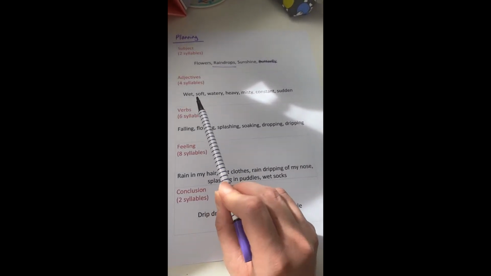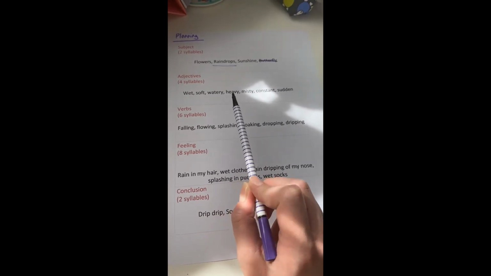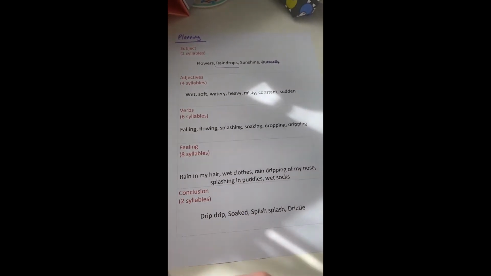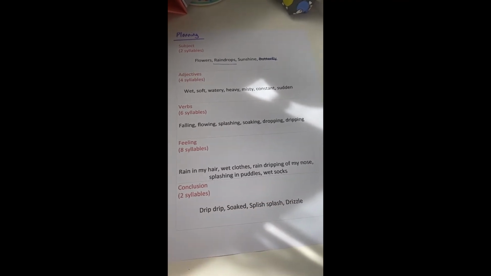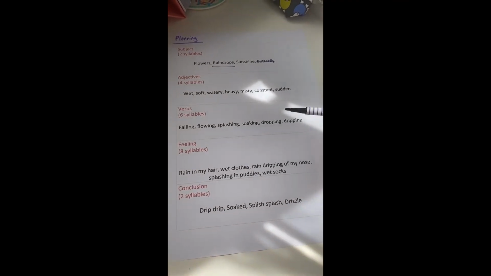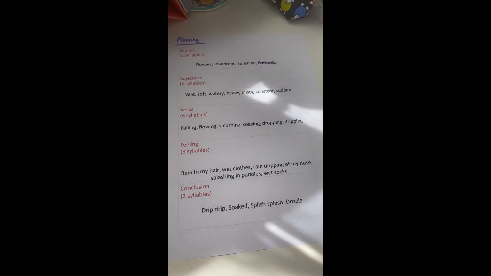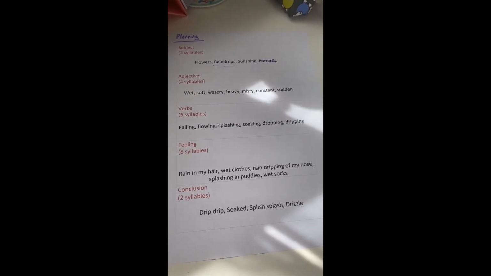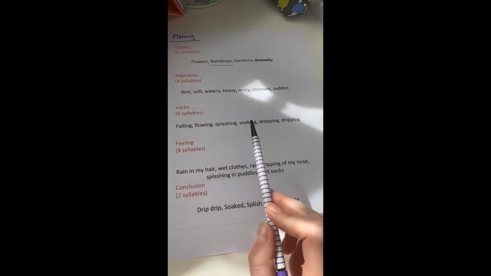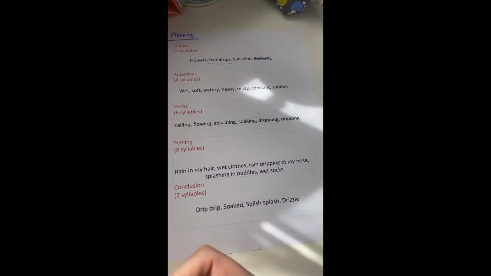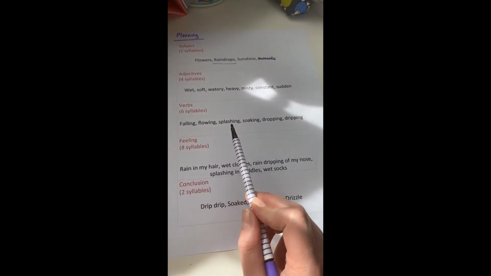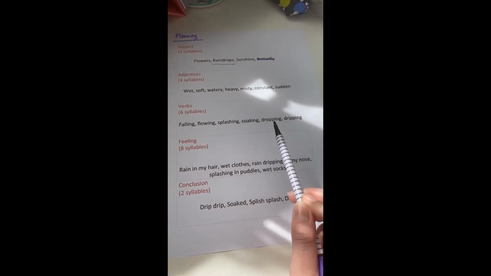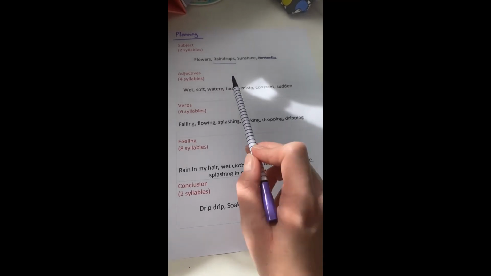I got wet, soft, watery, heavy, misty, constant, sudden. I've left it like that because I can choose a little later. I then moved on to the verbs to go with that subject. And if you look really closely, you will see that they all end in ing because they are continuous verbs. So I've got falling, flowing, splashing, soaking, dropping, dripping, all the verbs I could think of to do with raindrops.